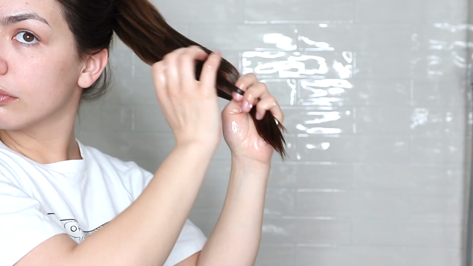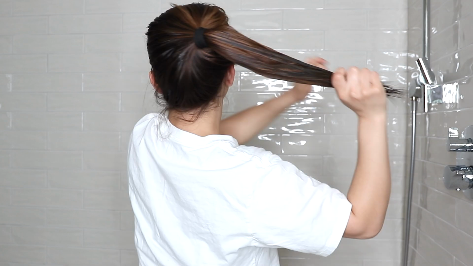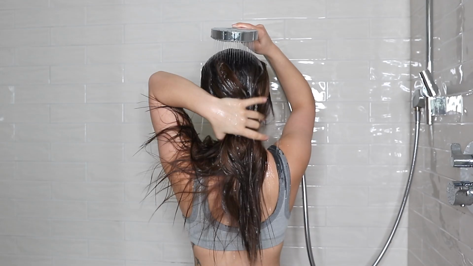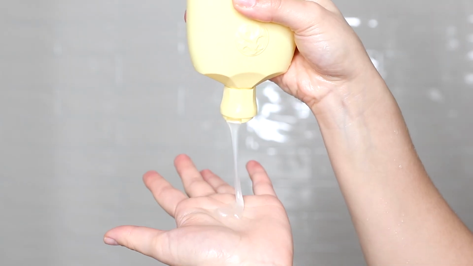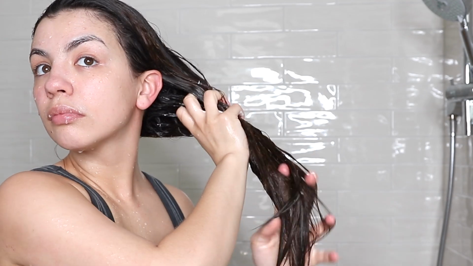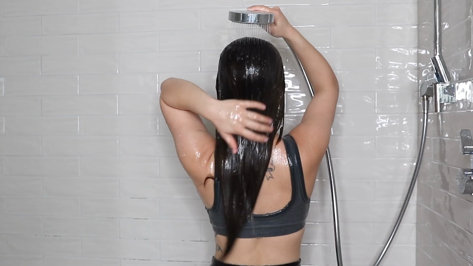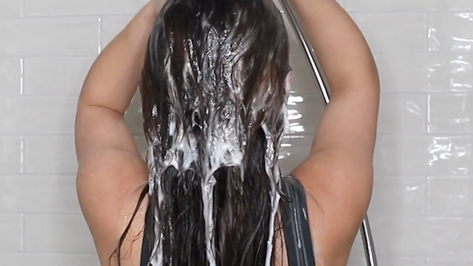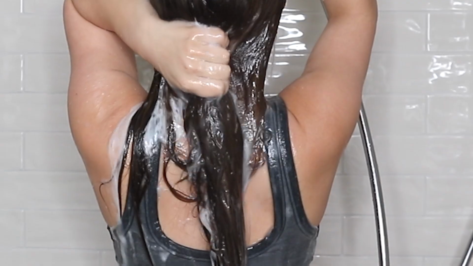Basically from this point on, it's just the same exact routine as I usually do. So I really don't do anything different. I shampoo the roots only, and then I condition the ends. I know a lot of people will say your hair may be weighed down after you use coconut oil, but it is not weighed down at all. And I don't have to shampoo the ends when I use coconut oil, because any excess on my hair is going to get rinsed off when the shampoo is rinsing down my hair shaft, down the length of my hair.